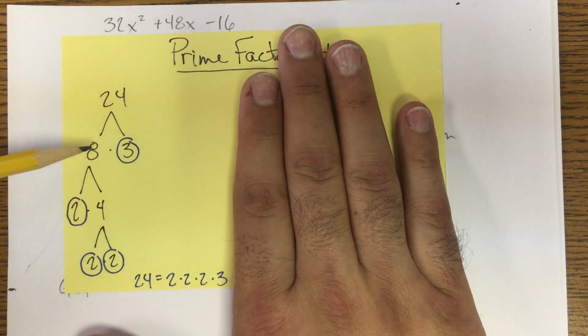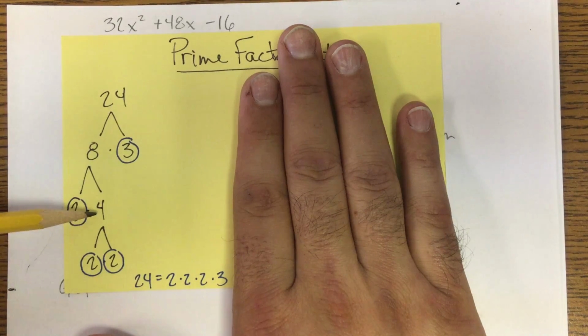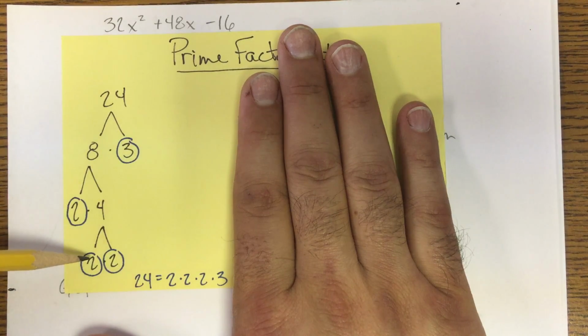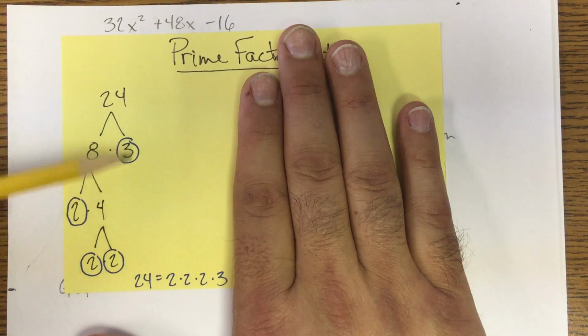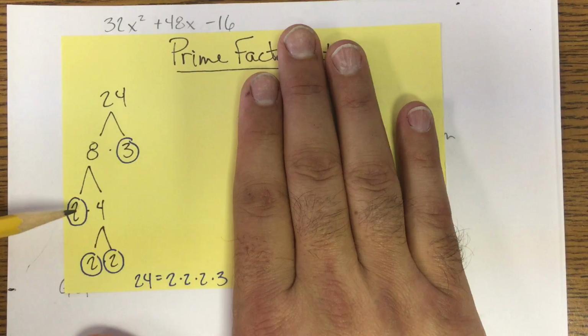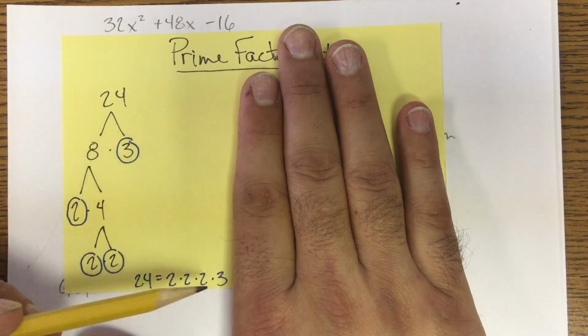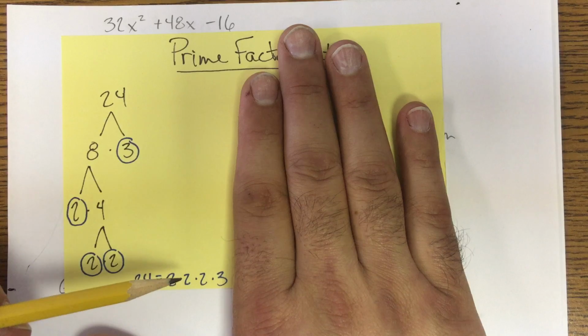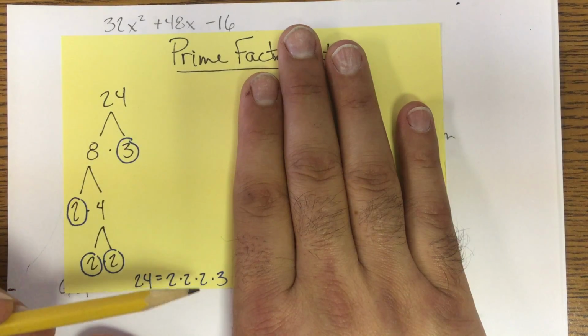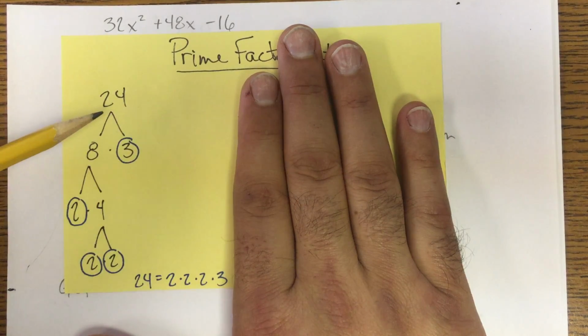But 8, we can figure, what can we multiply to get 8? Oh, we can multiply 2 and 4 to get 8. Is there anything we can multiply to get 2? No, just 1 and 2. Those are the only things. What about 4? 2 times 2 equals 4. So this is our factor tree. We've broken it down into the smallest little bits. And here, if we circle 2, 2, 2, and 3, that becomes the prime factorization. Because 24, if we multiply this out, 2 times 2, 4, 4 times 2, 8, 8 times 3, 24.